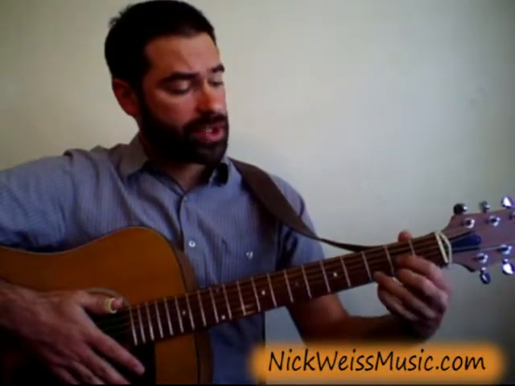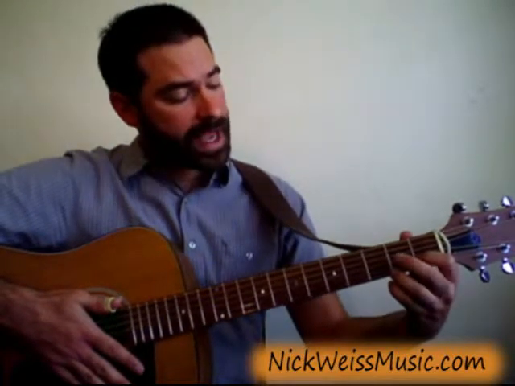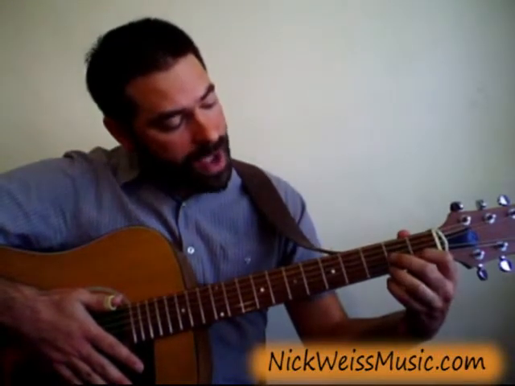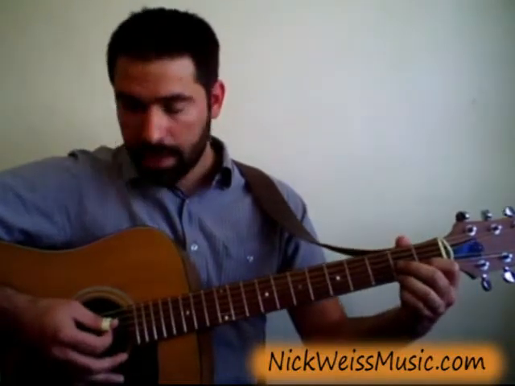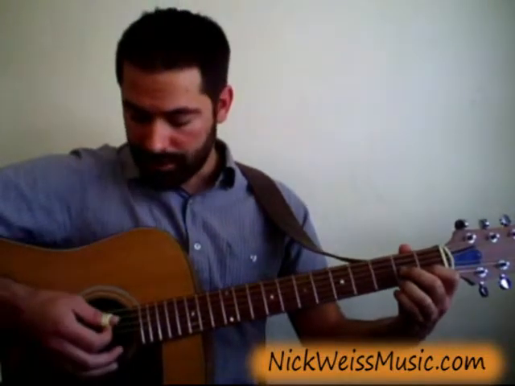D7 is essentially that chord just upside down. So we make an upside down triangle now. Second finger, second fret, G string. First finger, first fret, B string. Third finger, second fret, high E string. Again, skipping the E and A strings. And here are the notes individually.